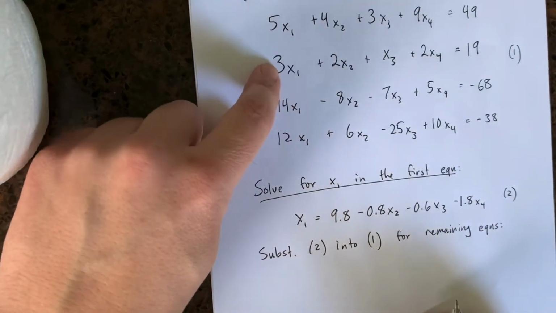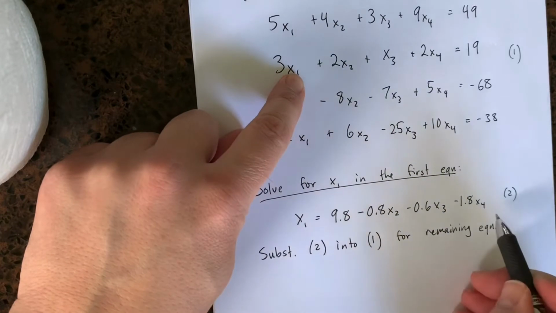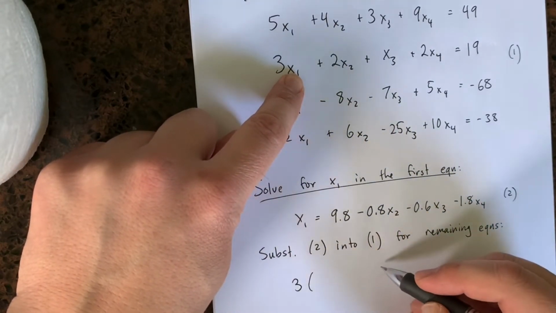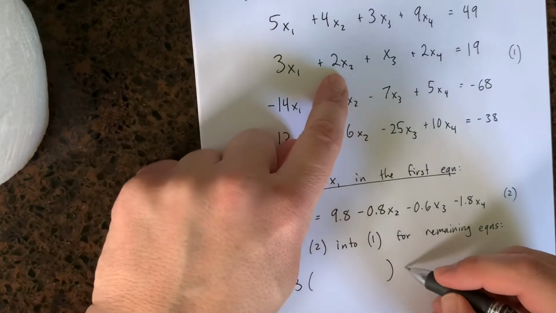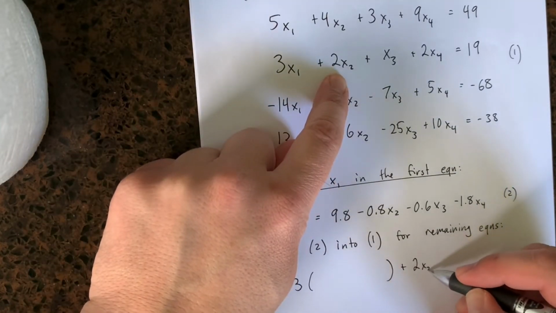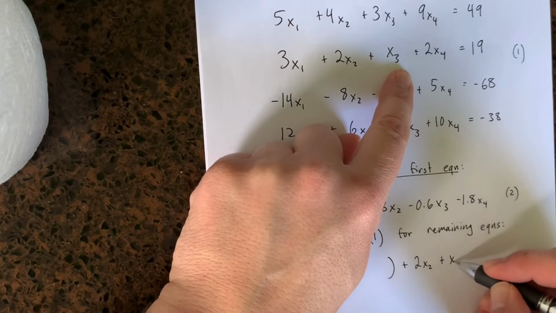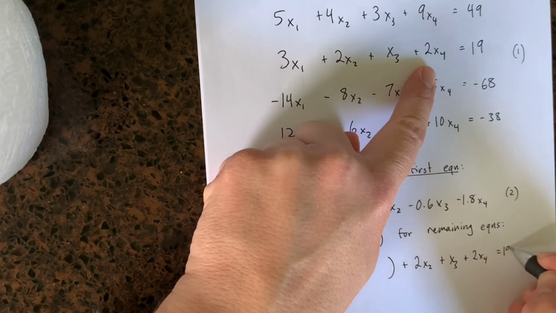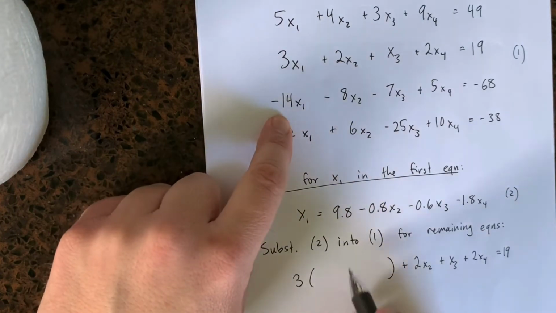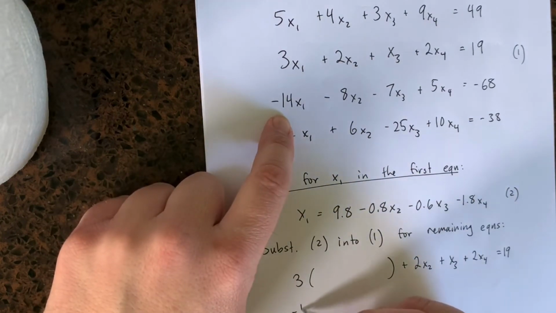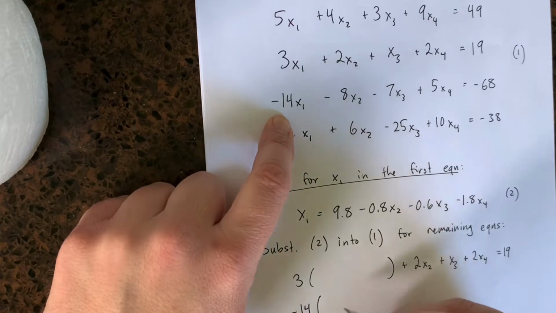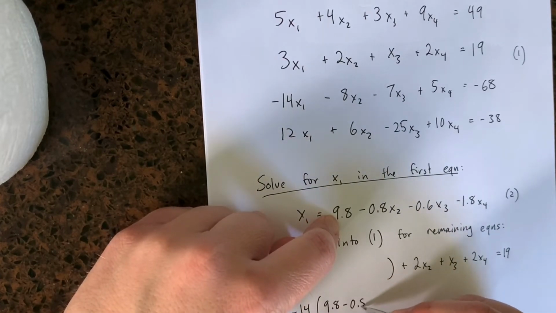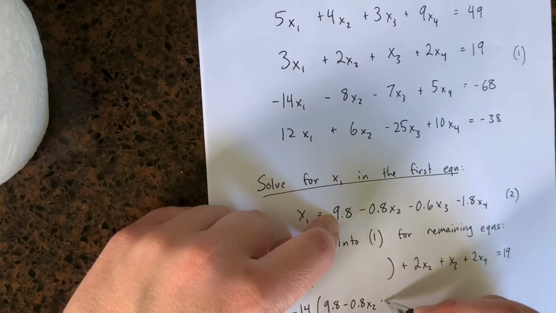So we'll get 3 times x1, which is this, plus 2x2 plus x3 plus 2x4 equals 19, minus 14 times all this, meaning 9.8 minus 0.8x2 and so on.